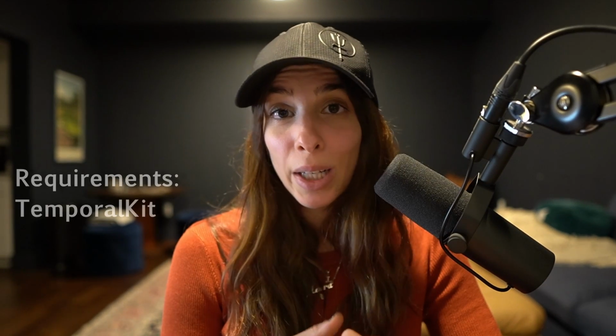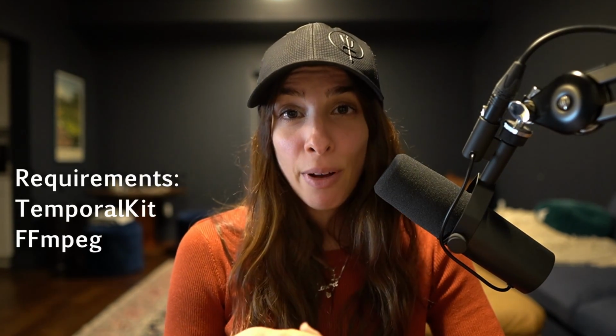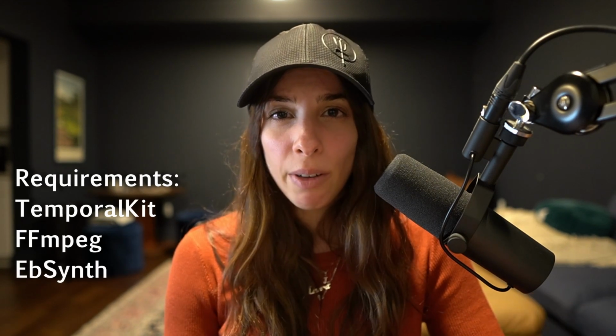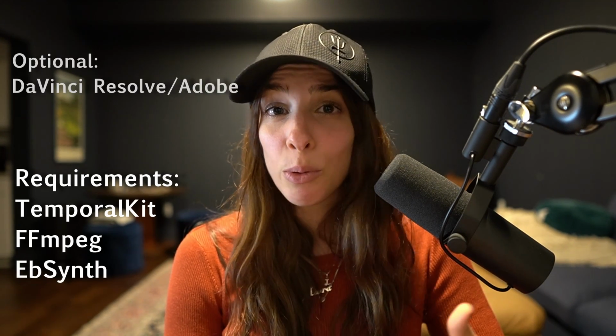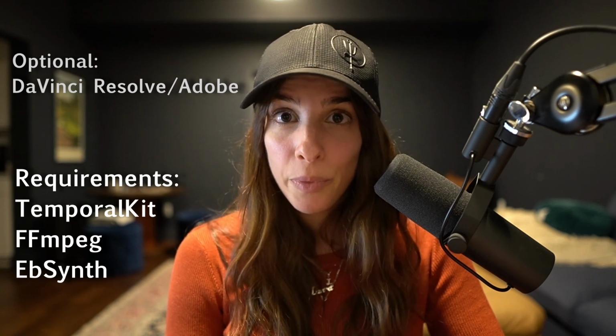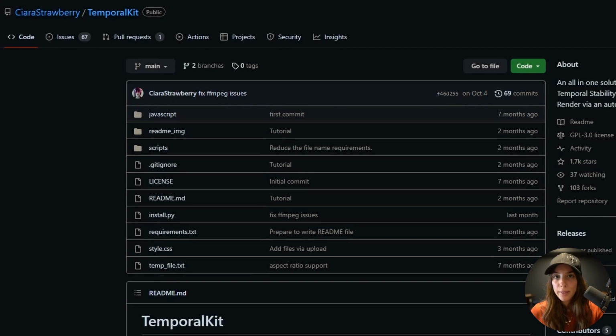So the requirements for TemporalKit are the following: TemporalKit extension, FFmpeg, EbSynth, and not necessarily, but if you have a very long video, you may want to have also a video editing software like DaVinci Resolve, which is free, or Adobe.